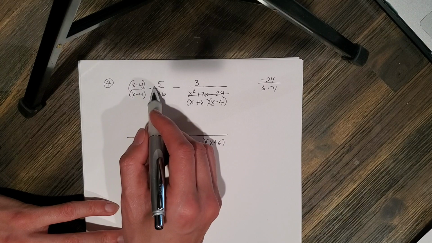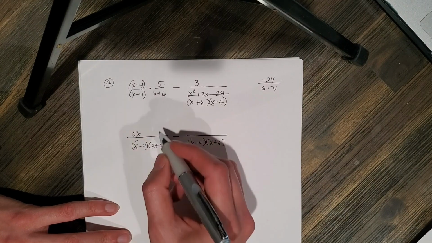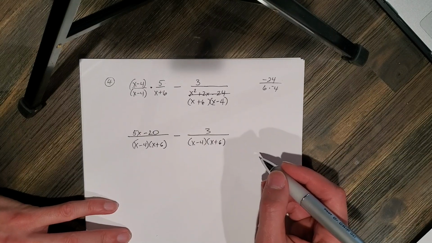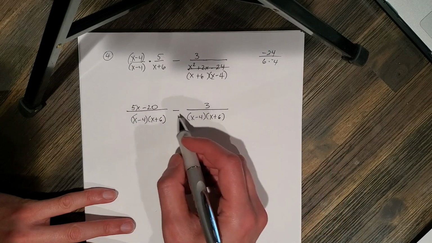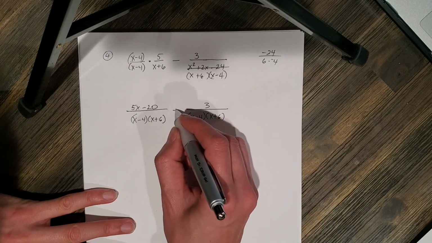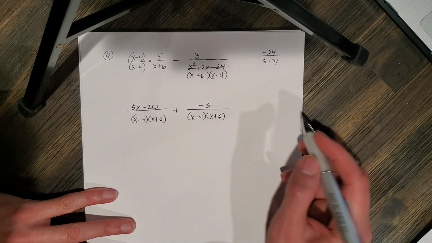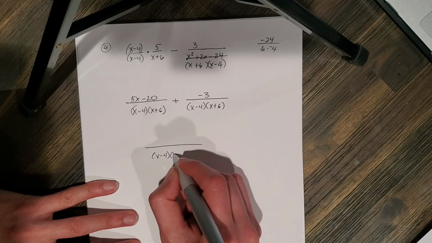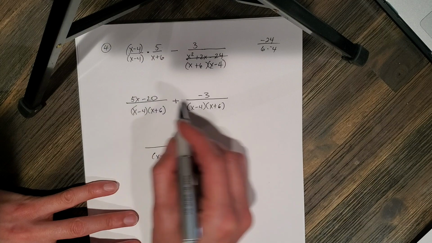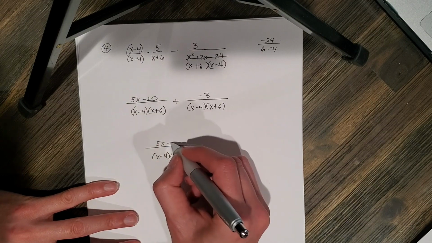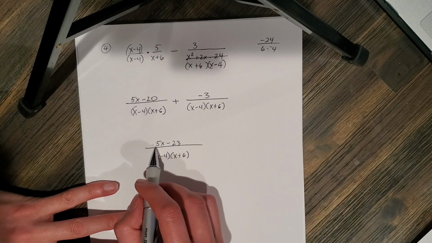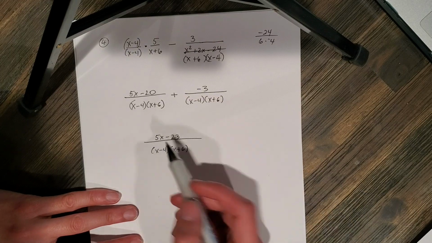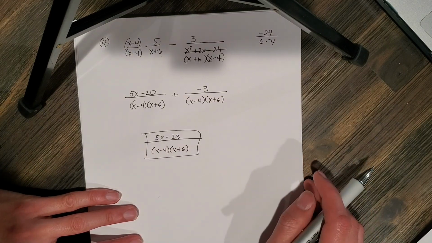Okay? All right, so now let's distribute here. This will be 5 times x is 5x, and then 5 times negative 4 is negative 20, and then negative 3. Okay? All right, so now basically I'm just combining like terms. Now remember, this is the same as adding a negative, or adding the opposite. So it'll be a negative 3 there, okay? So this will be x minus 4 times x plus 6. And then on top I have 5x minus 23. Okay? Since there's no negative leading here, I don't need to factor out a negative. Okay? So that means that's it. I can't factor that either, so this is my answer. Okay? And that's it.